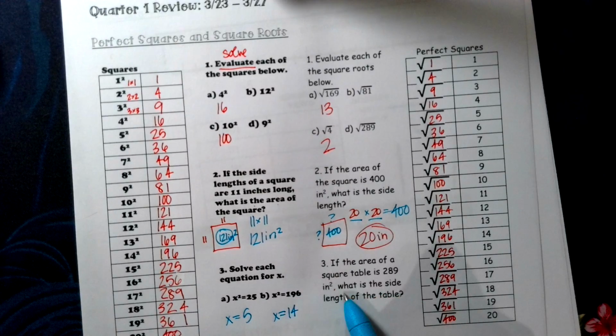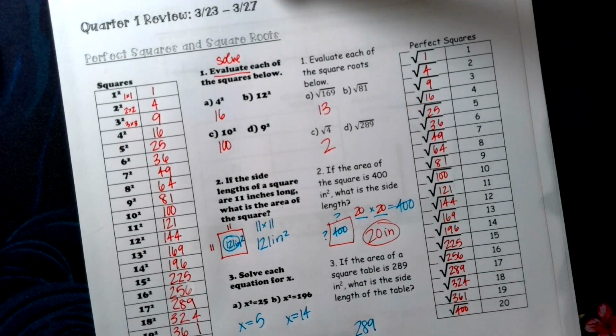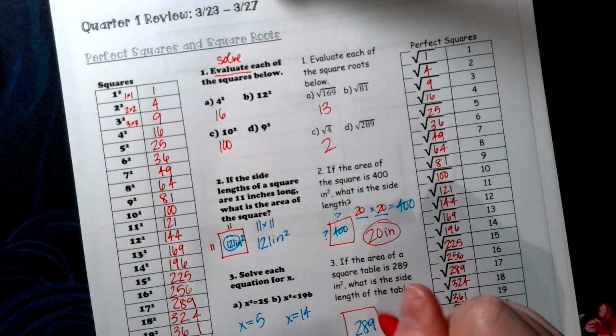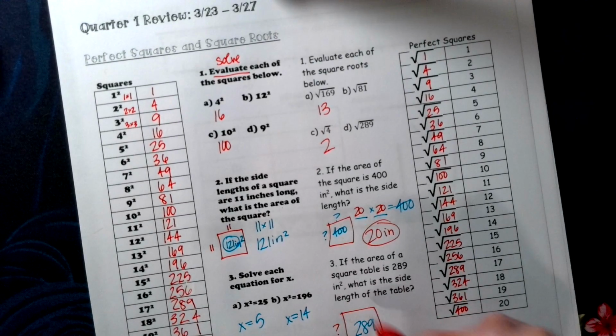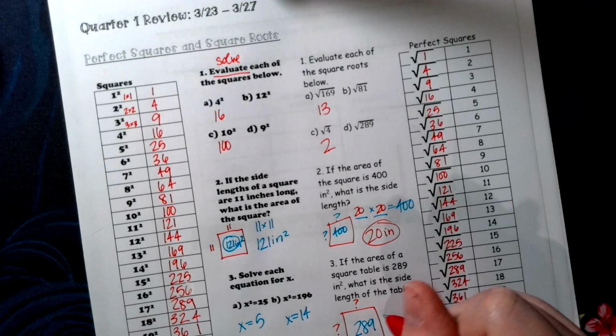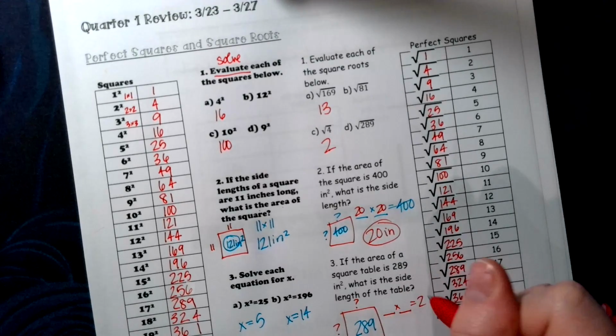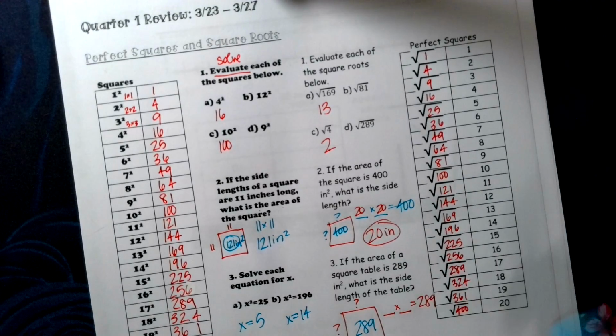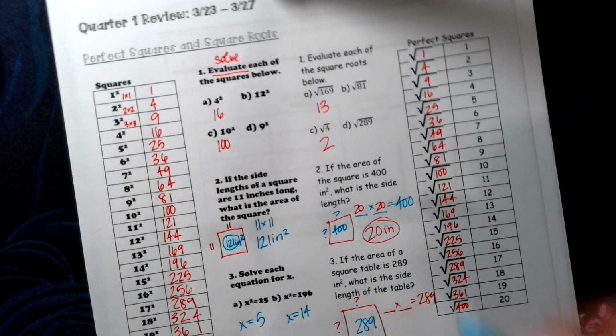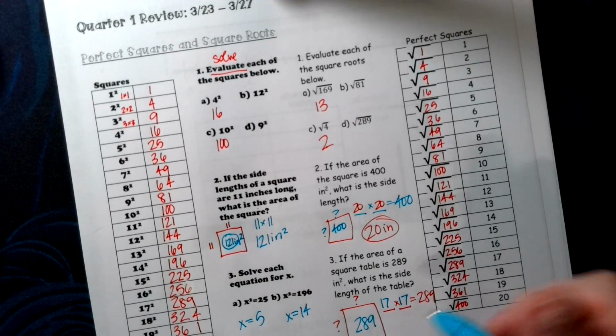And then number 3, again, they give you the area. They tell you the area of the square is 289. You want to figure out what the side lengths are. What is this number here? What is that number there? What times itself is going to give me 289? So if we look at our chart, 289 is 17 times 17. So that means that the side lengths are 17 inches.